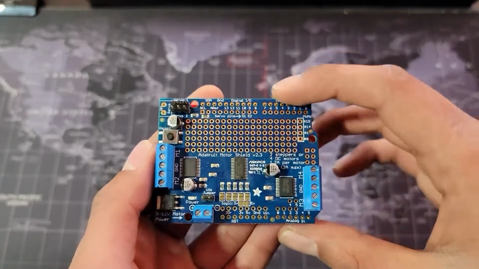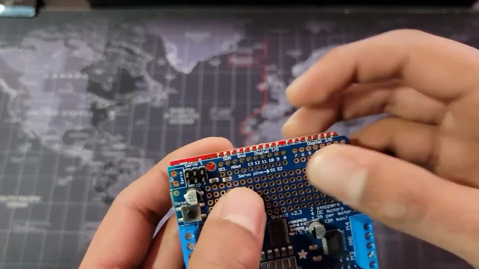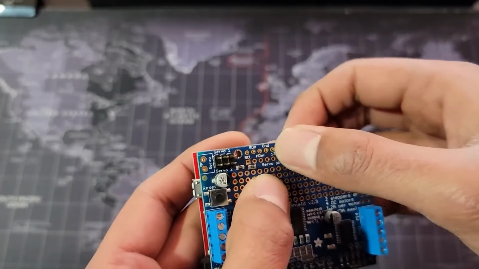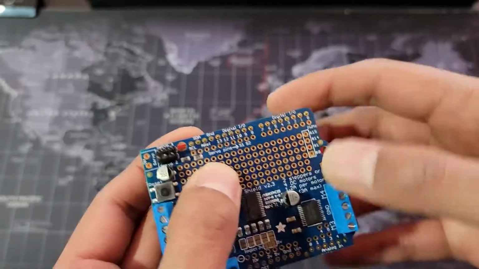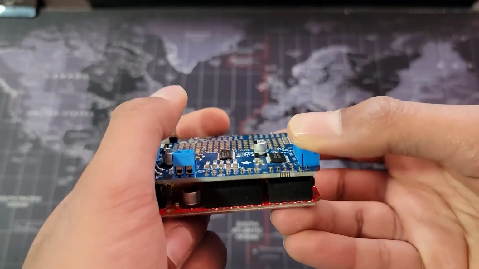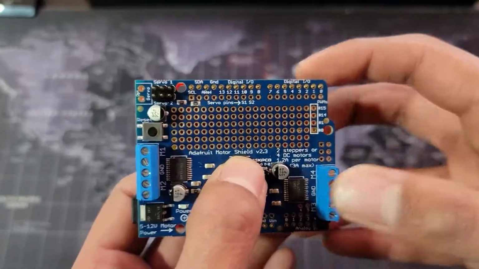So the process was a bit tedious, but I finally got it on. Now you can see just faintly the header pins are visible, and in all the areas where the header pins are visible, we're going to be soldering so that we make a solid connection, and the header pins will now belong permanently to the Adafruit motor shield.